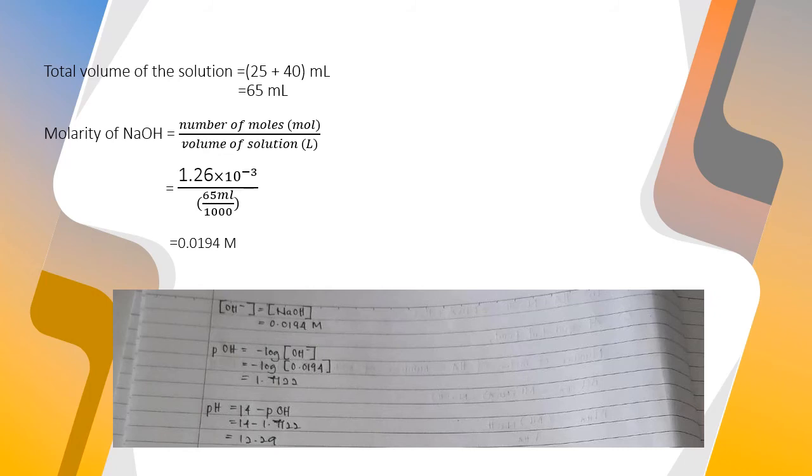This question needs you to find the pH. So the concentration of OH minus is similar to the concentration of NaOH. So the concentration of OH minus is 0.0194 M. In order to find the pH, we need to find the pOH first. The formula for pOH is pOH equals negative log concentration of OH minus. Substitute the value, you have the answer 1.7122. So you have the pOH already.